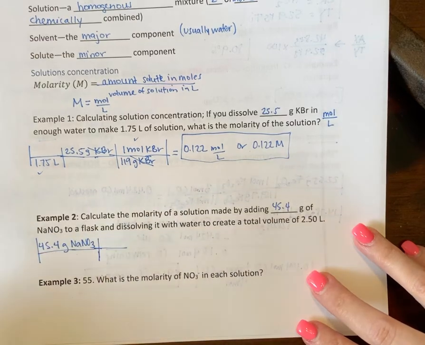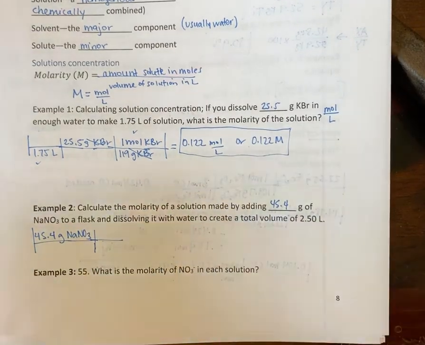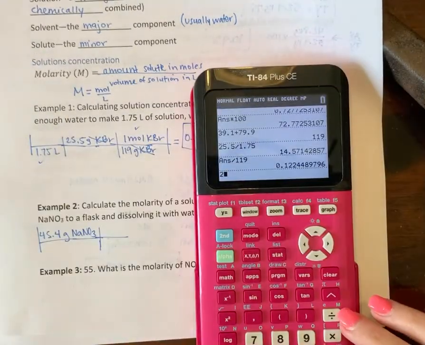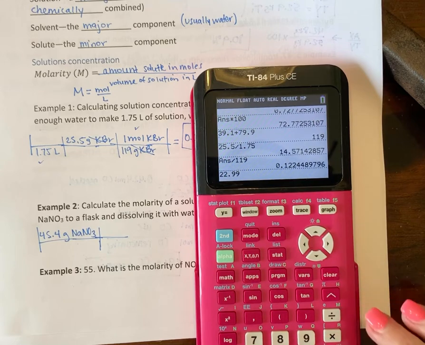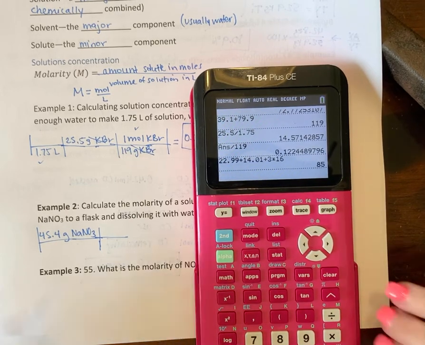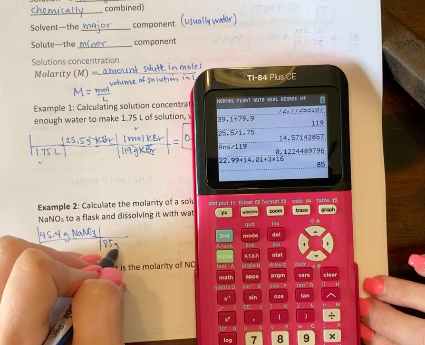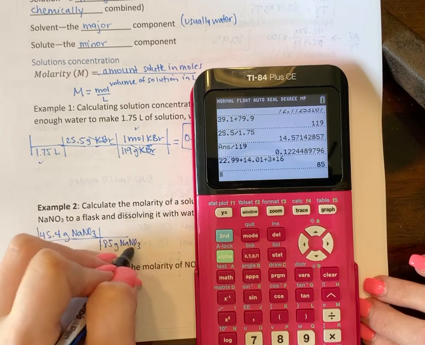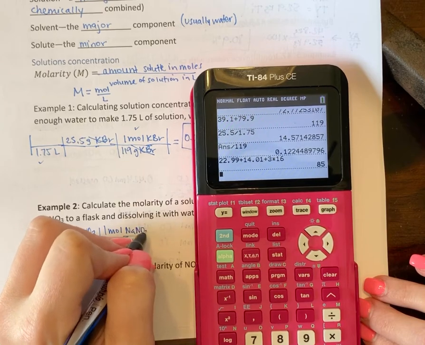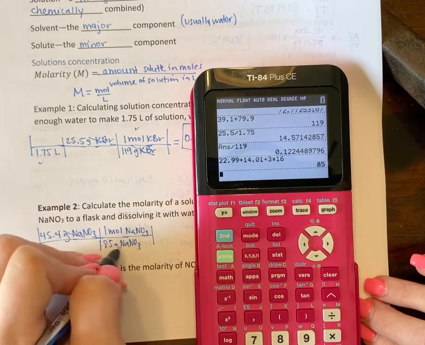Now we want moles in the top, so we know we can use molar mass. Sodium is 22.99. Nitrogen is 14.01. And 3 oxygens. So I get 85 grams NaNO3 gives me 1 mole NaNO3.